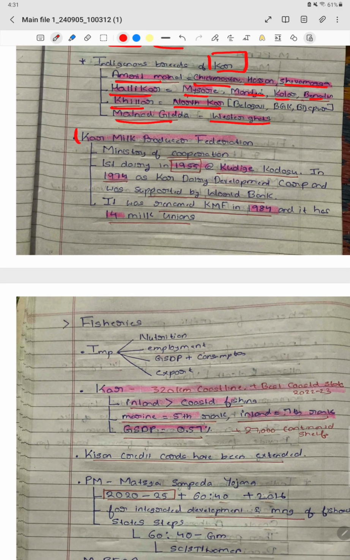Then we have to know some basics about the Karnataka Milk Federation, that is KMF. This is under the Ministry of Cooperation. It was actually established in Kodagu, but it was renamed in 1974 as Karnataka Dairy Development Corporation, which was supported by the World Bank. Remember, we got freedom in 1947, so just reverse it to 1974. But actually it was established in 1955, and it was renamed as KMF in 1984, and it has 14 milk unions under it.